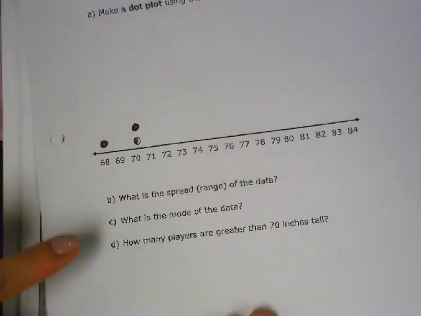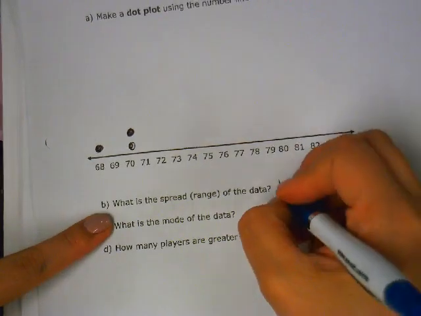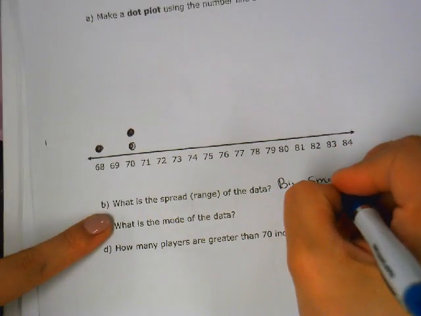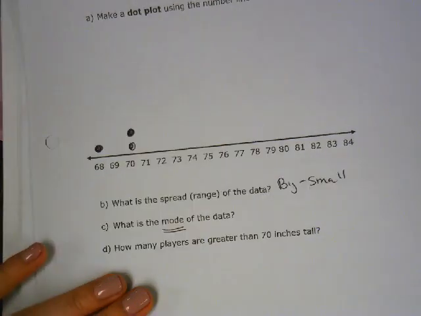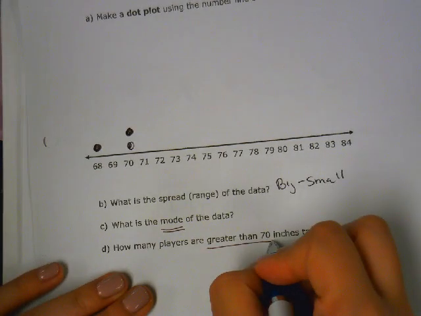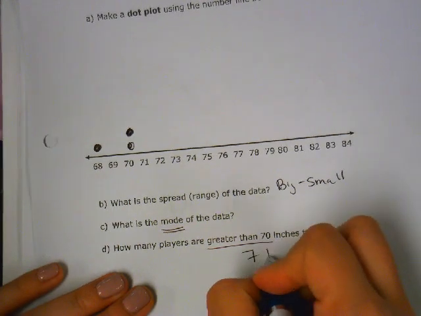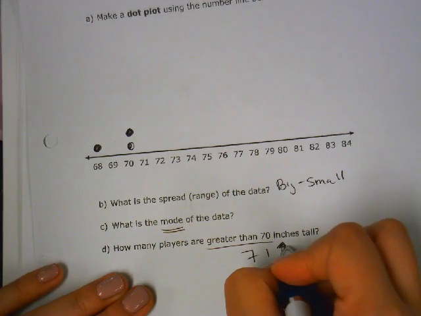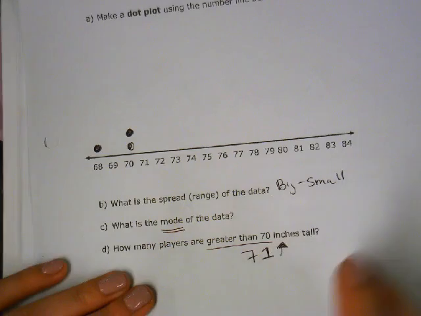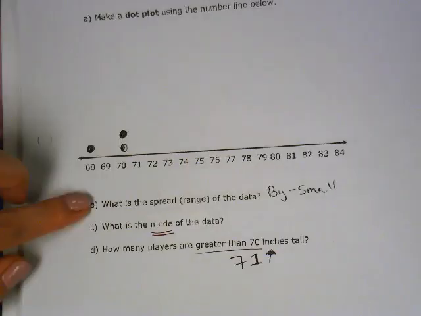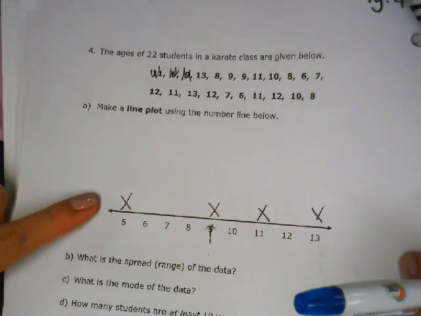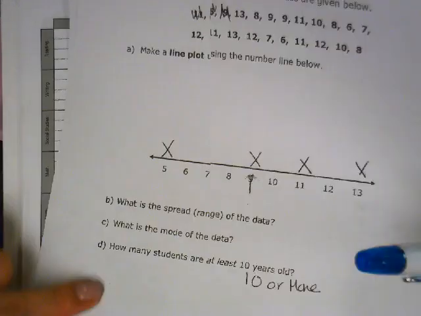I'm going to ask you for the range, so that's big minus small. Mode is the one that repeats the most. How many players are greater than 70? So 71 and above. Do not include 70. Okay, I'm going to be checking that you did your dot plot with the dots. You're going to answer these questions. You're going to create another one. I'm not done with this. You're going to create another one and answer these questions.